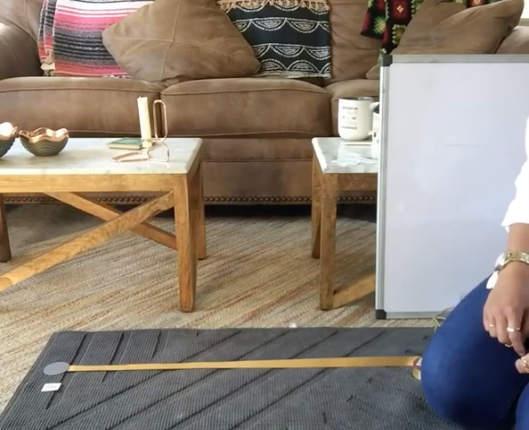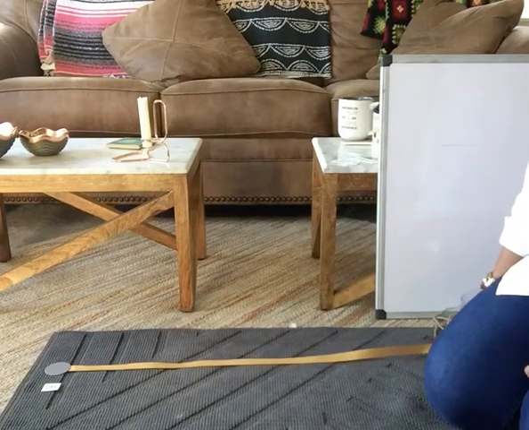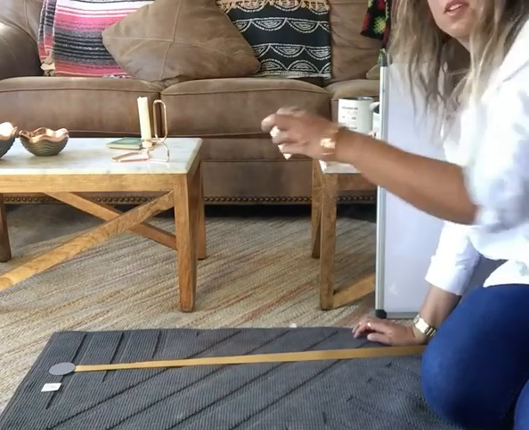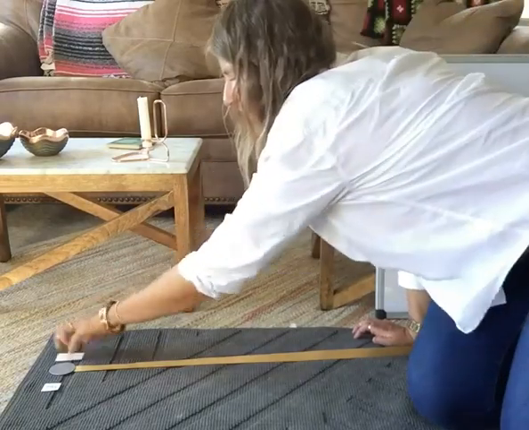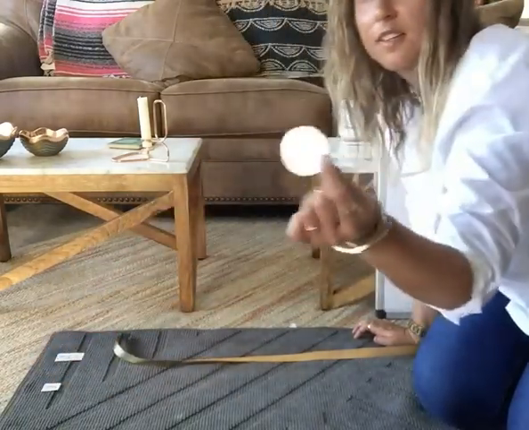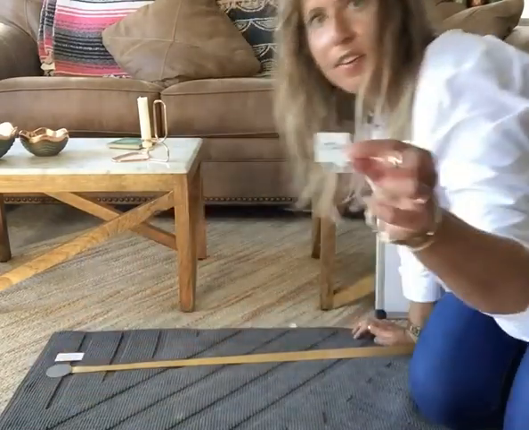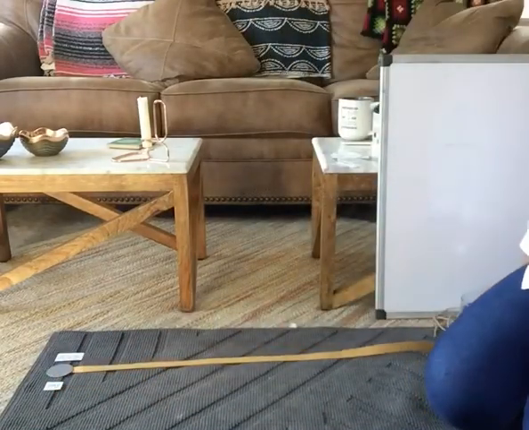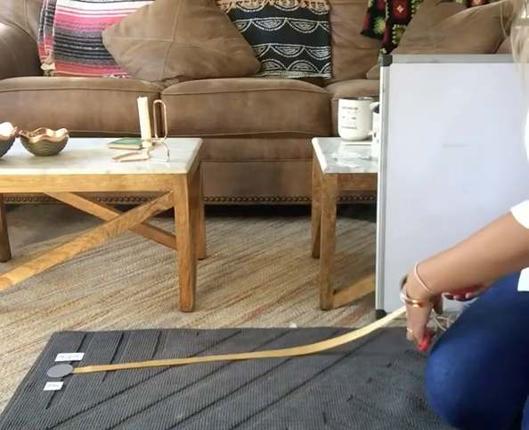A ray has a starting point and continues on and on. The starting point has a fancy name called origin. So this little dot is called its origin in a ray, which goes on and on from the starting point.